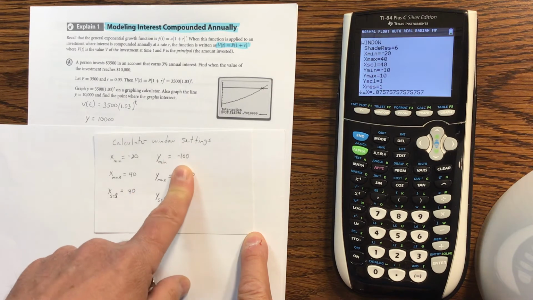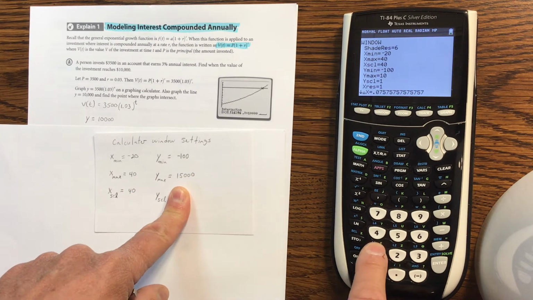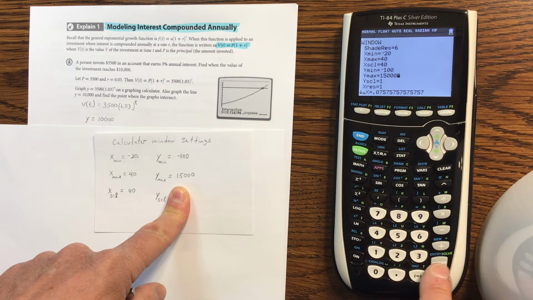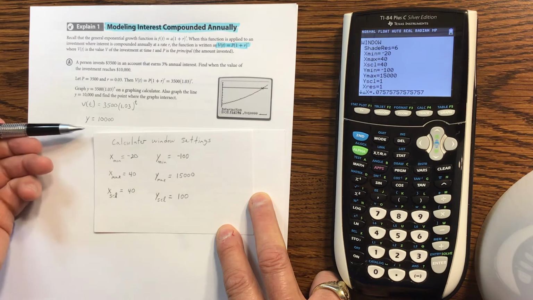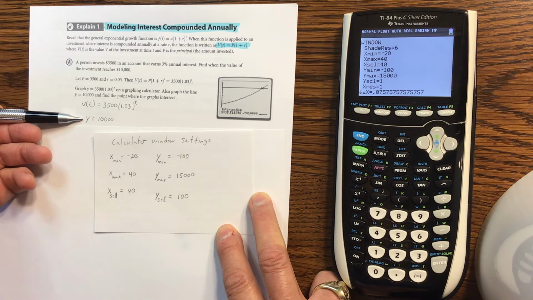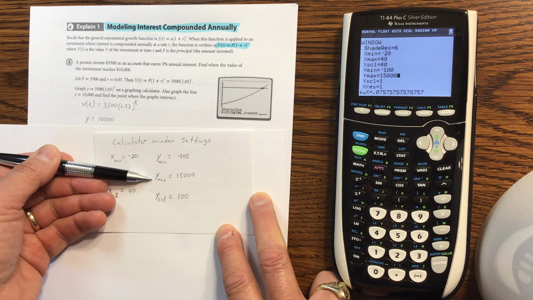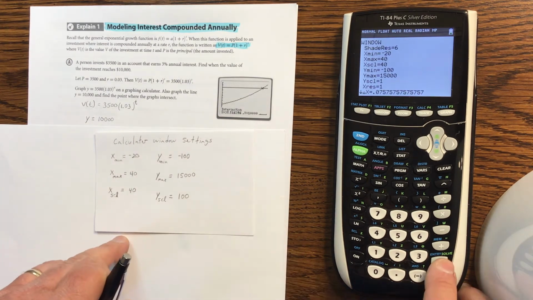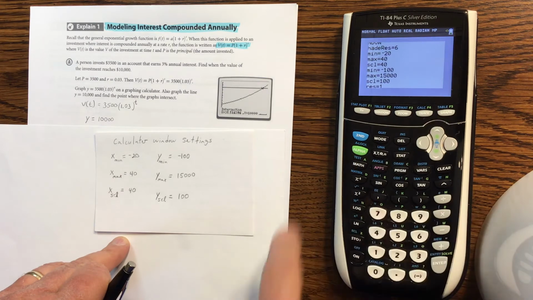All right, y minimum is going to be -100. Y max is going to be 15,000. Now again, for the y max, going back up to this part of the equation, I've got to make sure I have enough y values to handle 10,000. So I just went to 15,000, okay? 15,000, and then my y scale to be 100. I just happened to choose this. So go ahead and I hit graph.